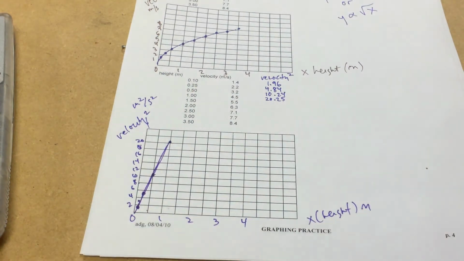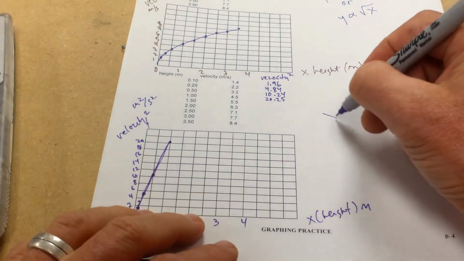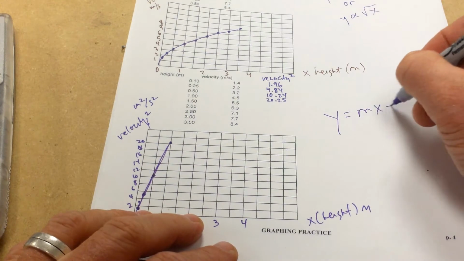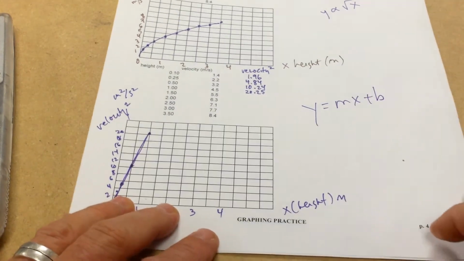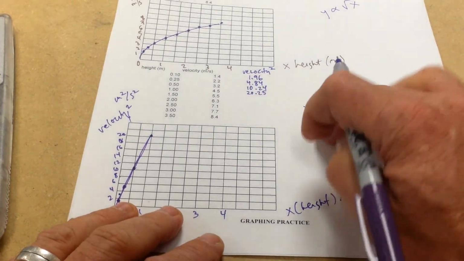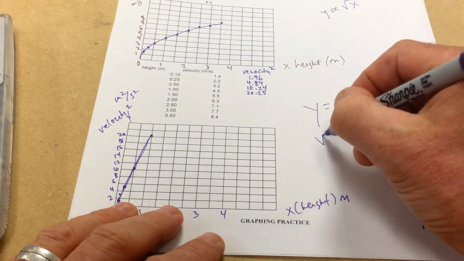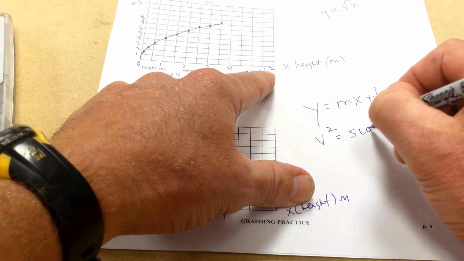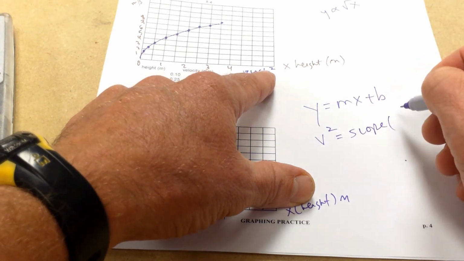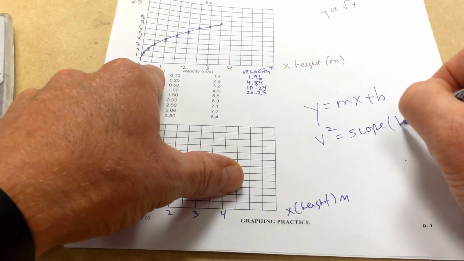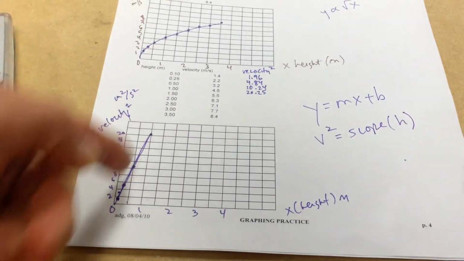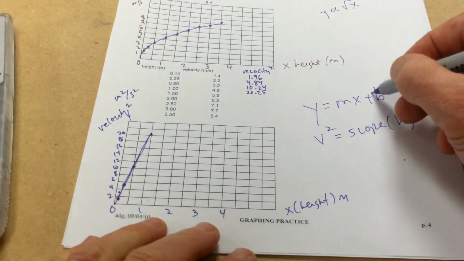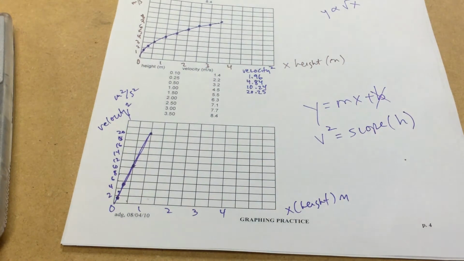Again, why do we want to make a line? Well, if we make a line, then we can use y equals mx plus b. Okay, makes our math a little bit easier, right? Our y data represent velocity squared. Velocity squared equals our slope times our x data, but our x data is height. Look, it looks like we go through the origin, right? So we can make that term go away.